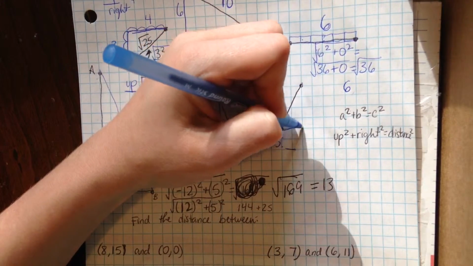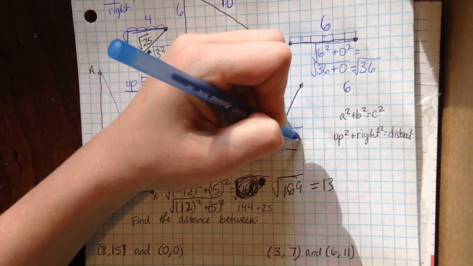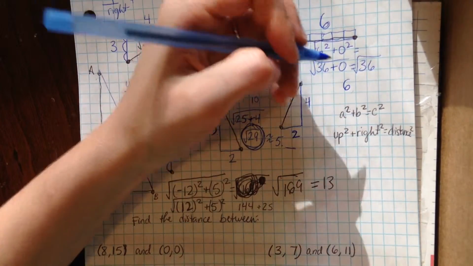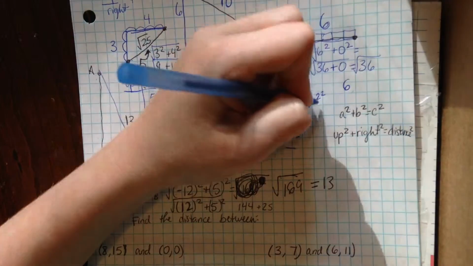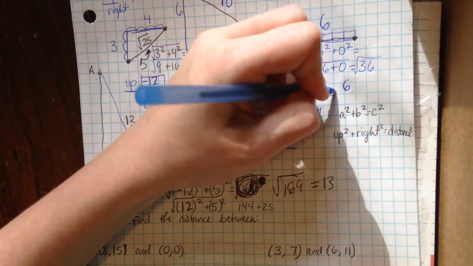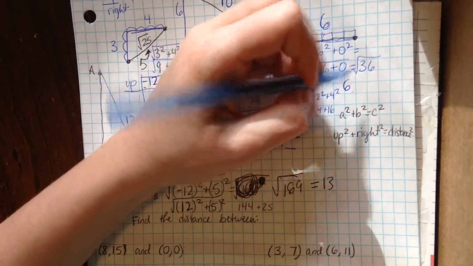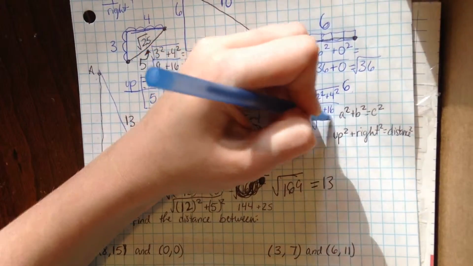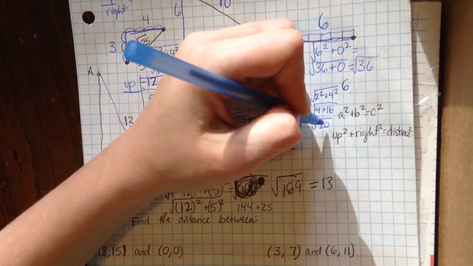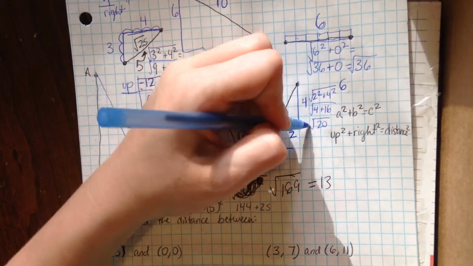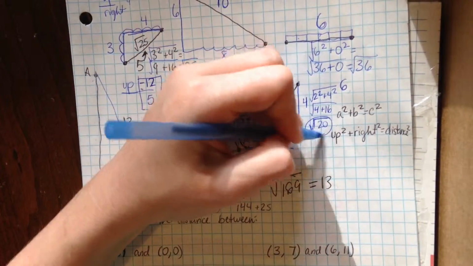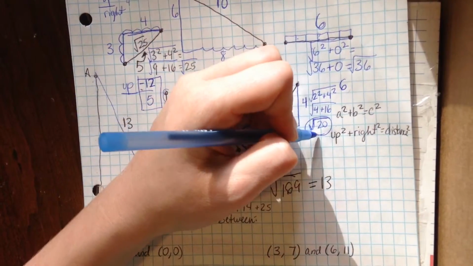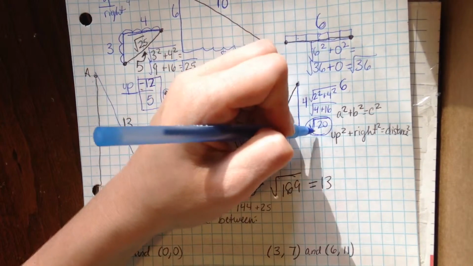Here on our next one, we have a horizontal distance of 2 and a vertical distance of 4. 2 squared plus 4 squared. 2 squared is 4 plus 4 squared, which is 16. And we have 4 plus 16, which is 20. So this is the square root of 20. Now, in geometry, we allow you to write the square root of 20. But as we keep going in the distance unit, we start to practice breaking down the radicals.